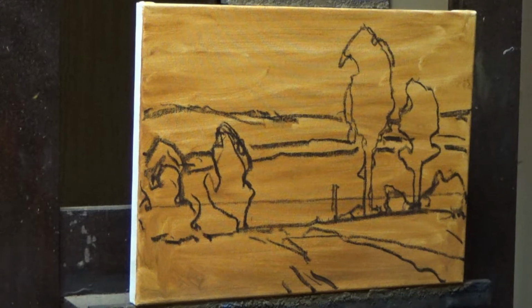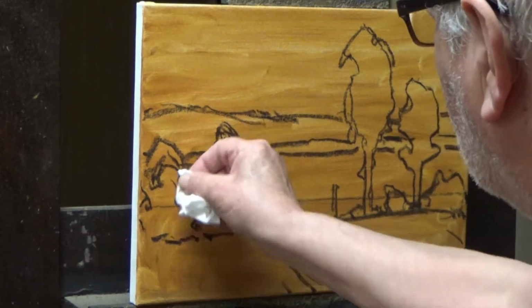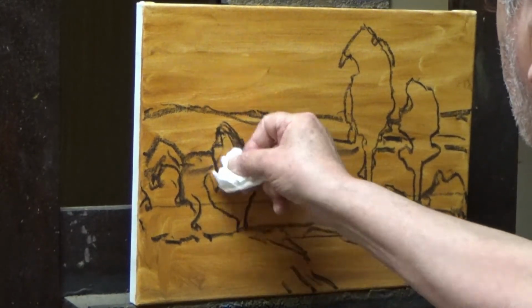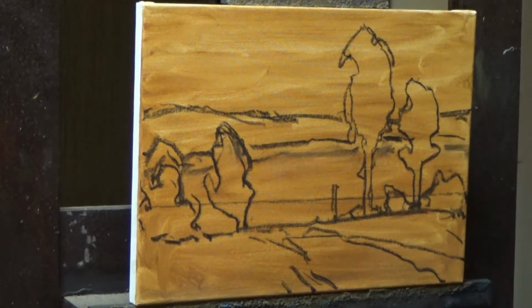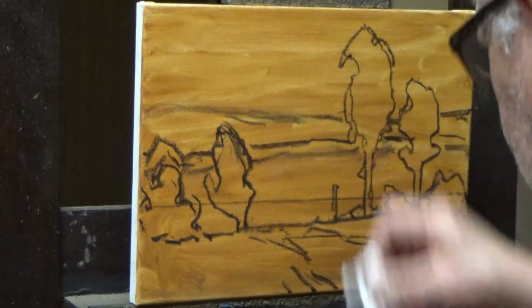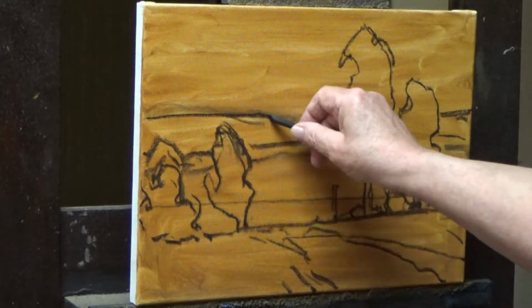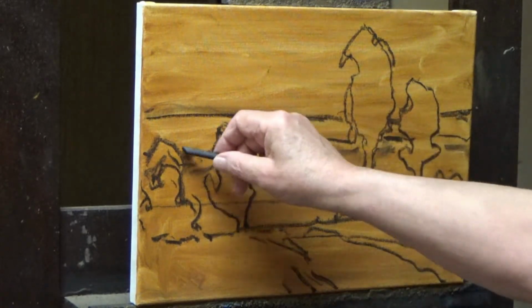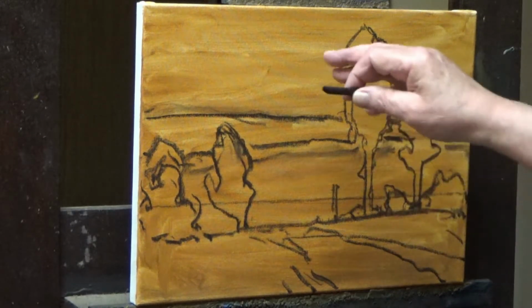Don't know where my little rag is right now, so I'll just use a little bit of toilet paper, which after all is what it was originally intended and invented for. Okay, that's a bit scruffy. Yeah, I think that's going to be better. We're doing this.